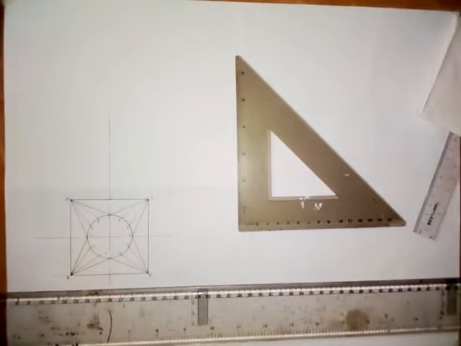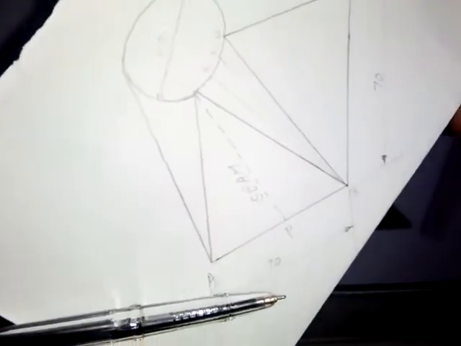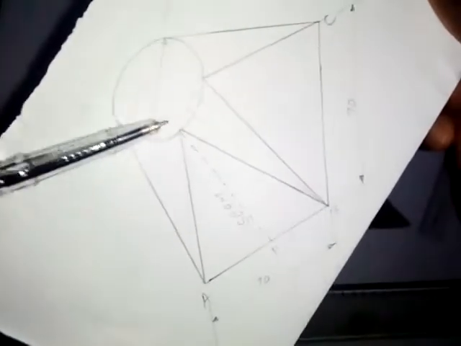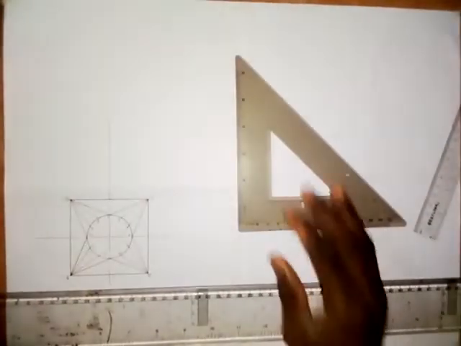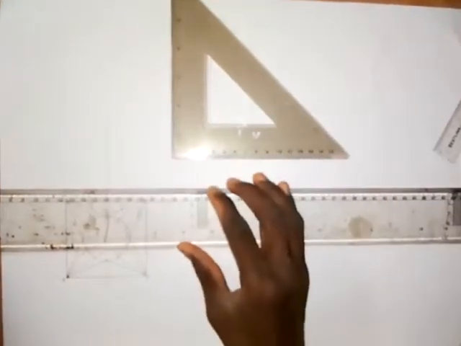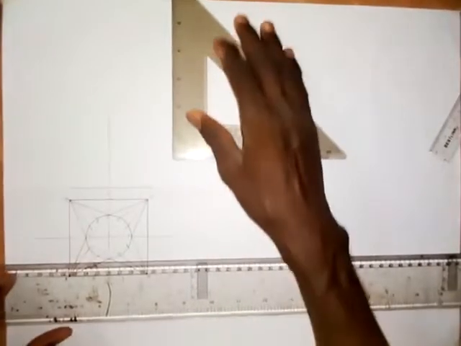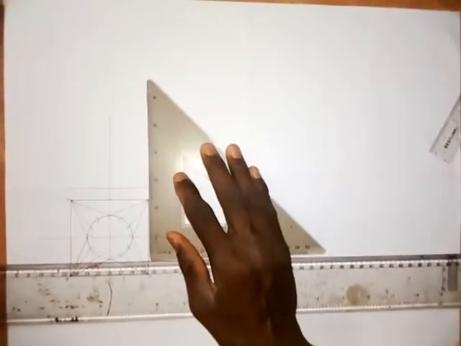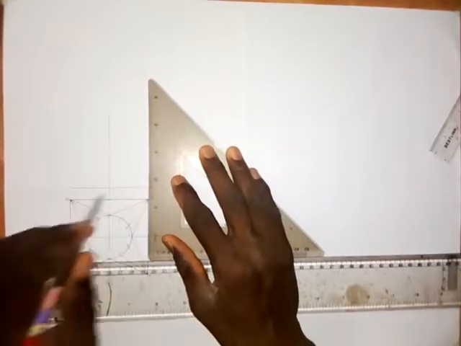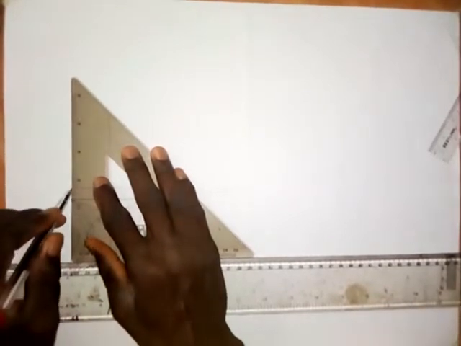So the next thing that I'm going to do is to produce the front elevation. For the front elevation, the object is being viewed in this direction. On this side, AB here is being viewed in this direction. To produce the front elevation, the first thing that I'm going to do is draw a horizontal line here, like this. Next, I will produce a vertical line from this side BC, and then a vertical line from side AD to this horizontal line.